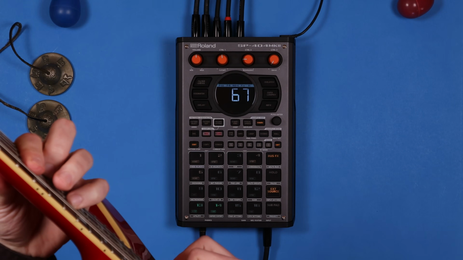Well, it is a sad state of affairs, but I don't actually own a bass guitar. Now, that's not a problem right now, because in addition to the bus effects that are in the SP-404 that sound really good with a guitar, did I mention that?